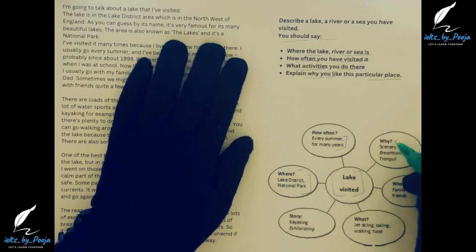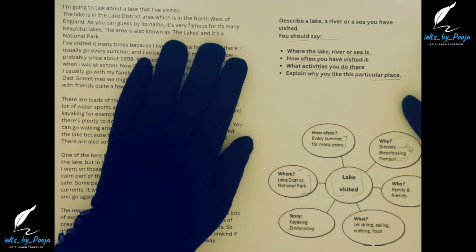And then why you go there. You find the scenery there amazing, breathtaking. So the scenery there is breathtaking and the atmosphere is tranquil. It means peaceful, nice, mesmerizing, like everything you want to add. You can add any of the words if you want here. This is just to give you a hint when you're giving your cue card.